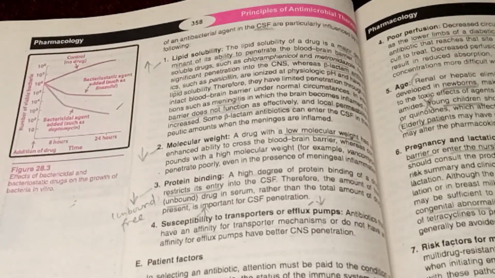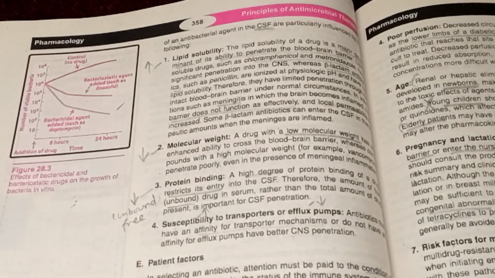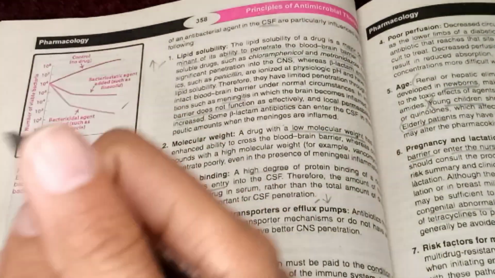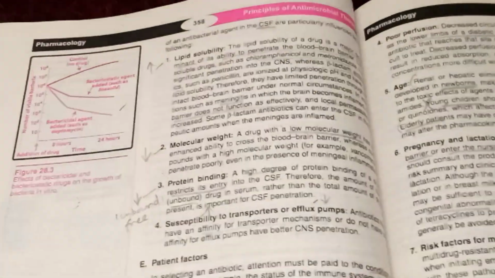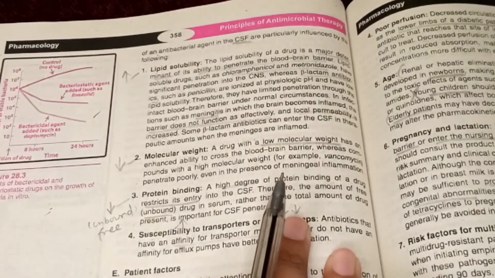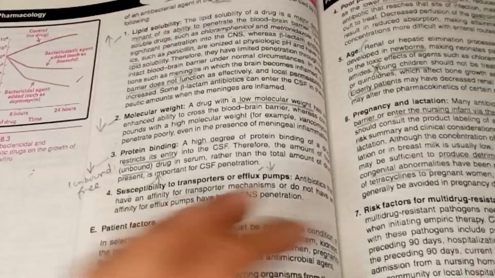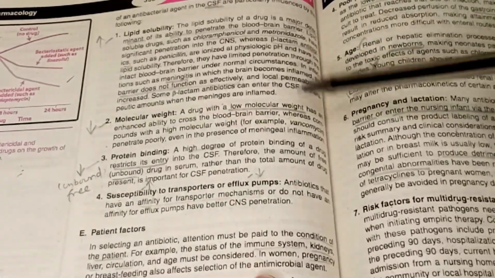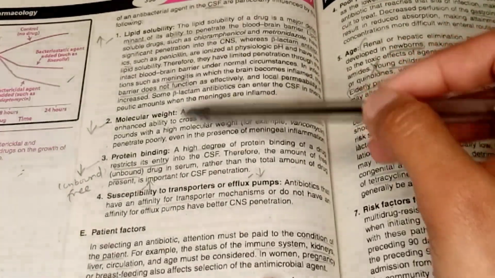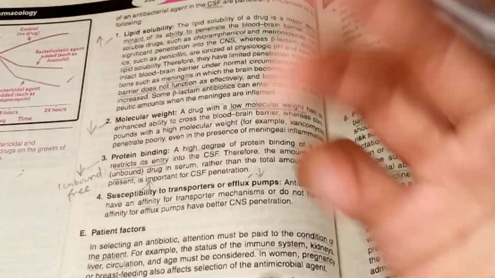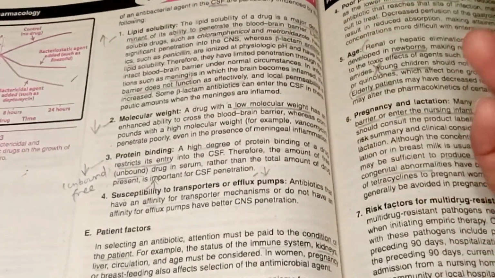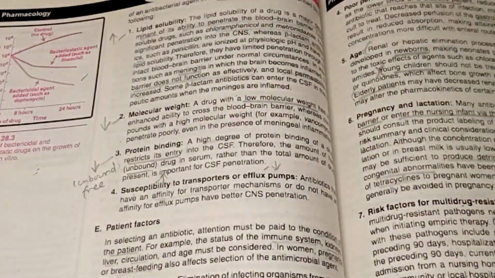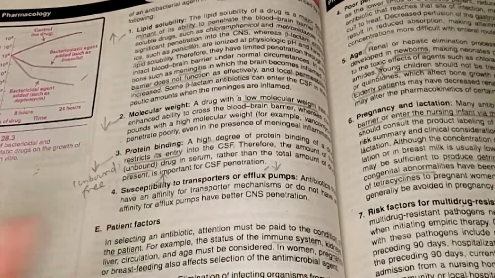But we have another property we have to consider, that is molecular weight. Only drugs with low molecular weight are going to penetrate the blood-brain barrier. So the lower the molecular weight, the greater the ability to cross it. Here we are given the example of vancomycin. This drug has a greater molecular weight, and because of it, it cannot get good entrance even in inflammation of the brain. So it penetrates poorly even in the presence of inflammation.